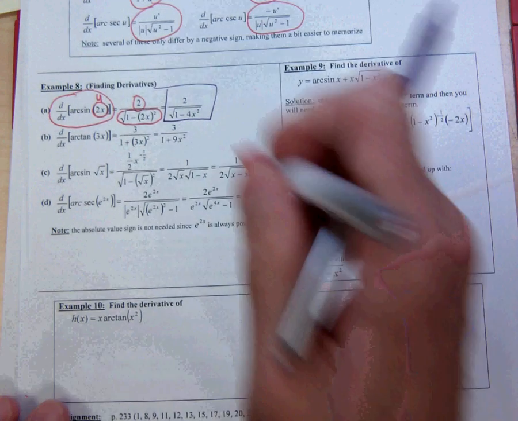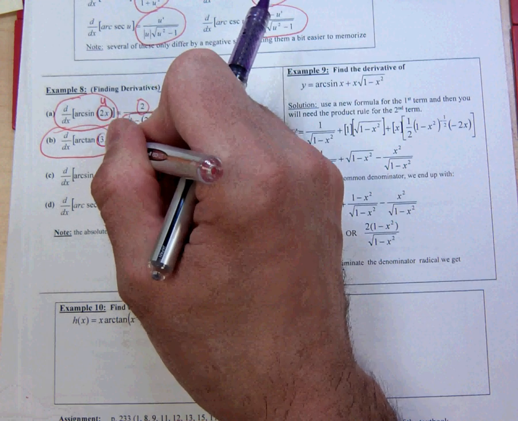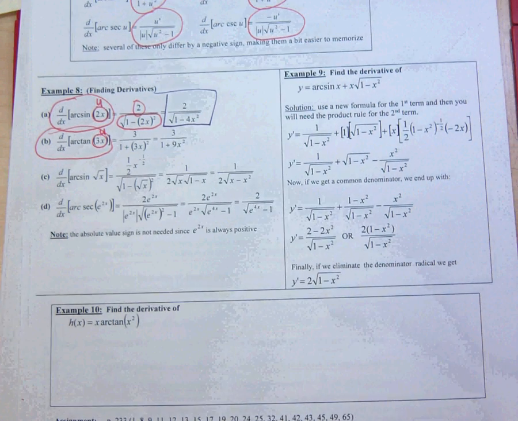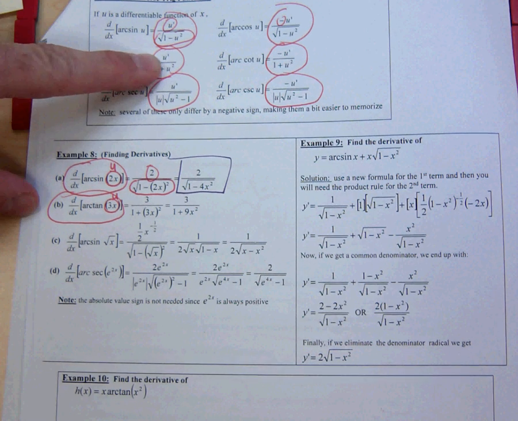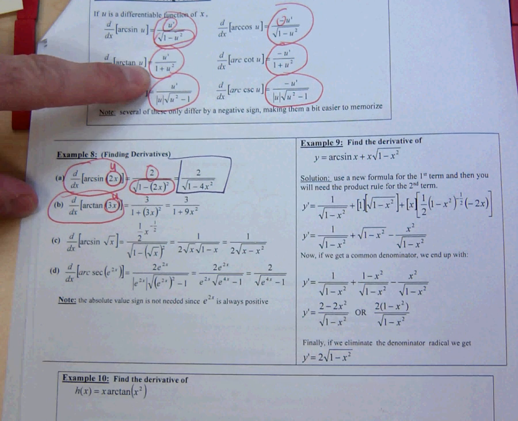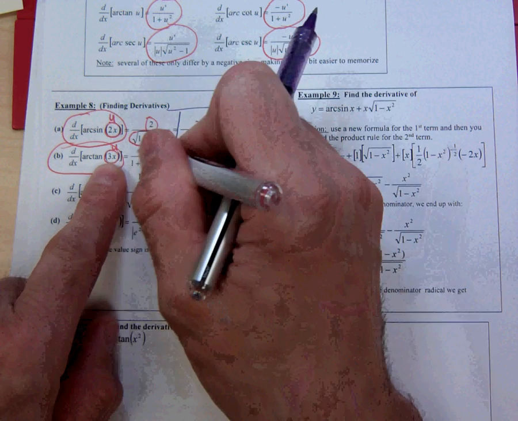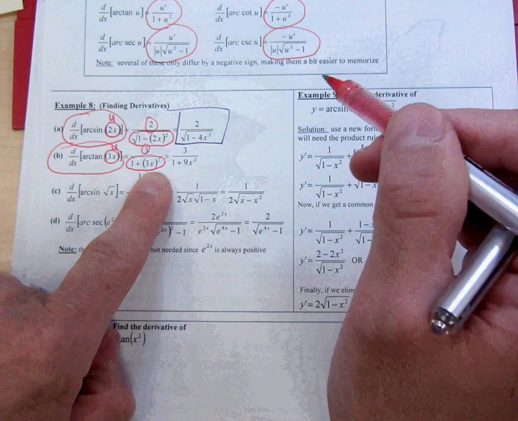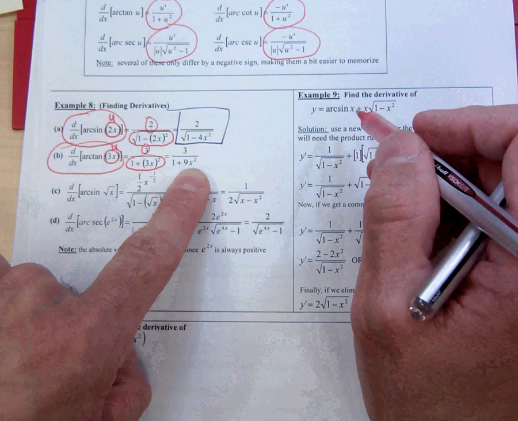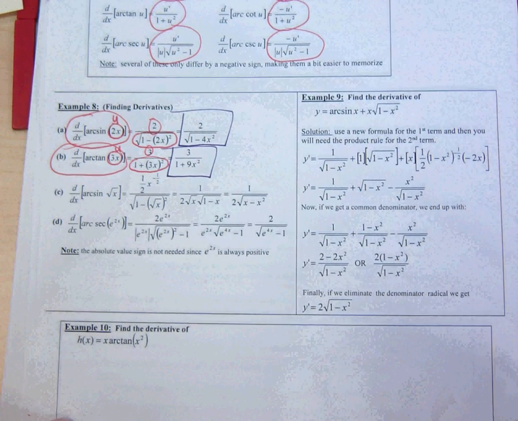Another one. How do I take the derivative of arctangent of 3x? Again, you have to look at that as your u. Isn't my u 3x? And what's the formula for that? The derivative of u over 1 plus your u squared. So what's the derivative of 3x? 3, and then over 1 plus the whole 3x squared. When you square the whole 3x, you get 9x squared. And we're done with that one. Any questions? Pretty easy, right? Just follow the formula.